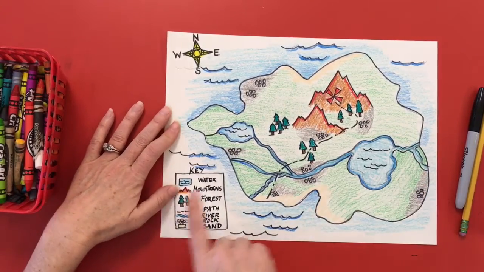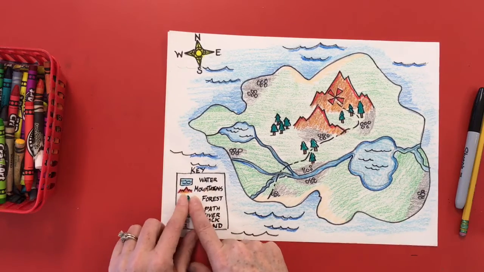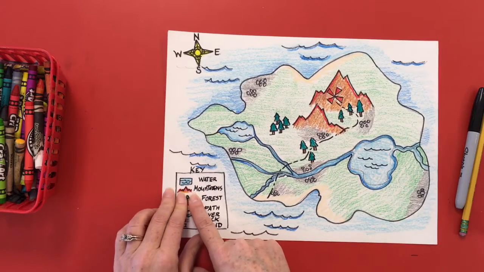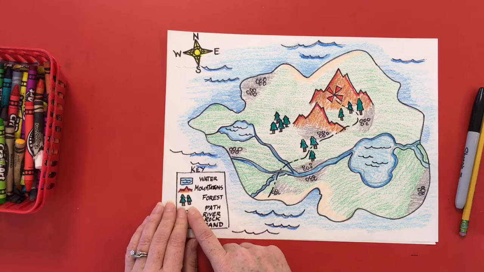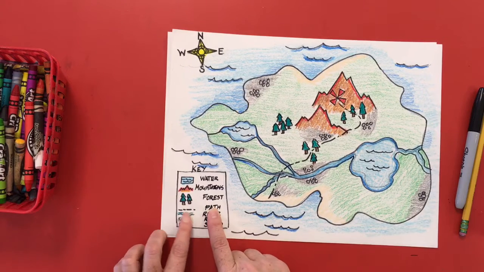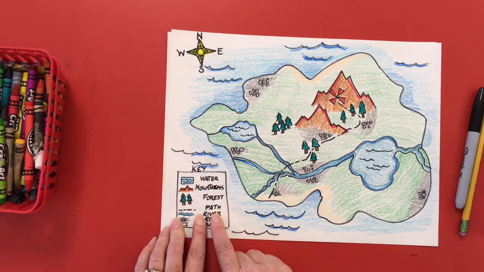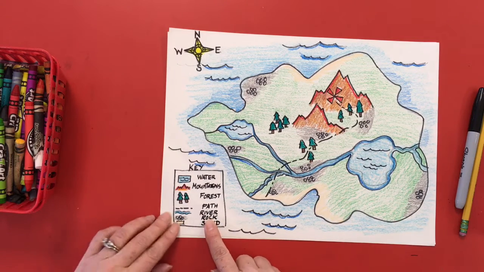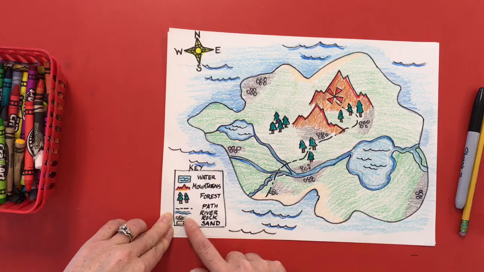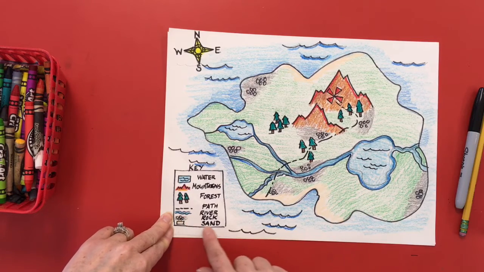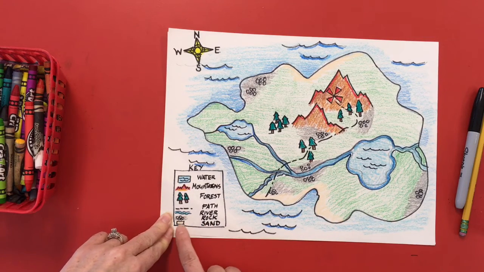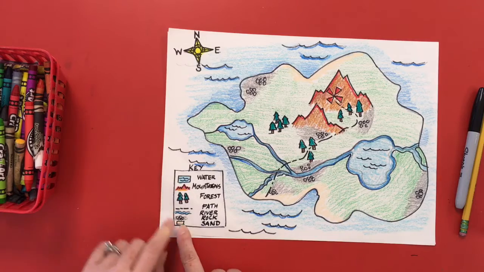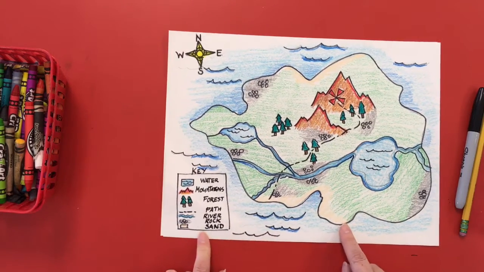Okay? So in my map, I have the blue waves for the water. I have my zigzag lines for my mountain, the trees for a forest. I have this black dotted line for my path. I have a thin blue line for a river. I have gray areas with circles to represent rocky area. And then I have this tan color that represents the sand.